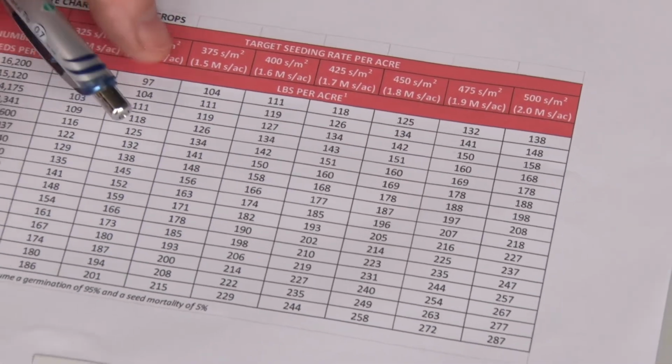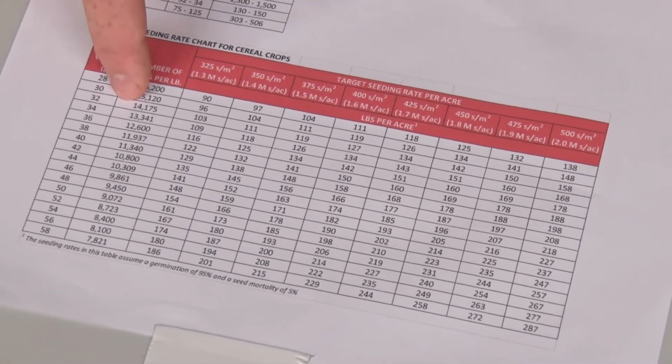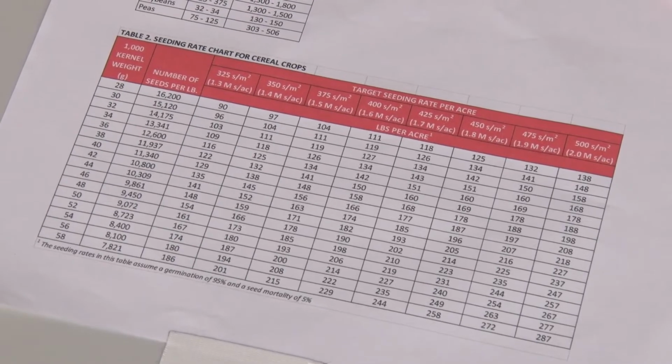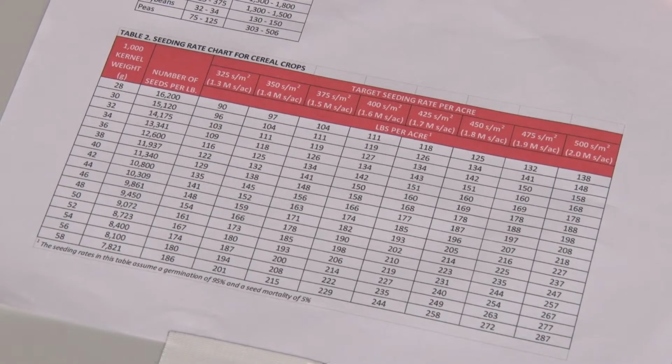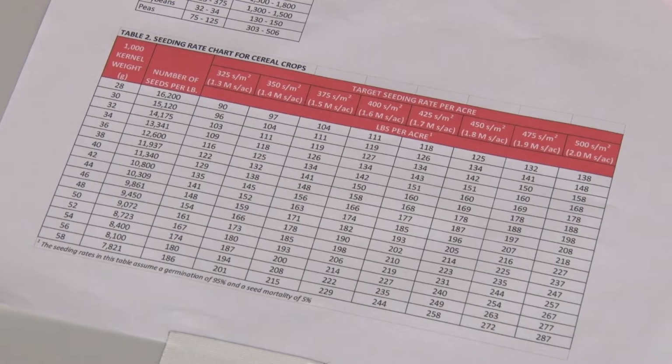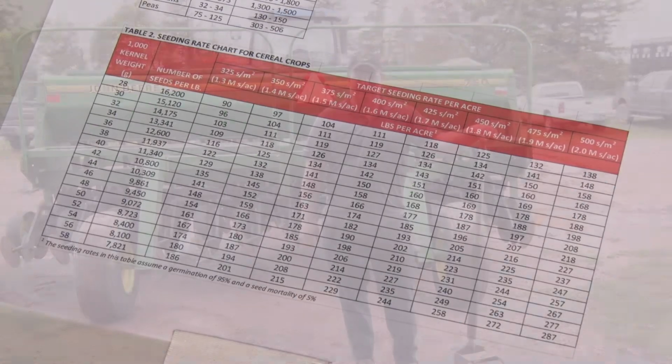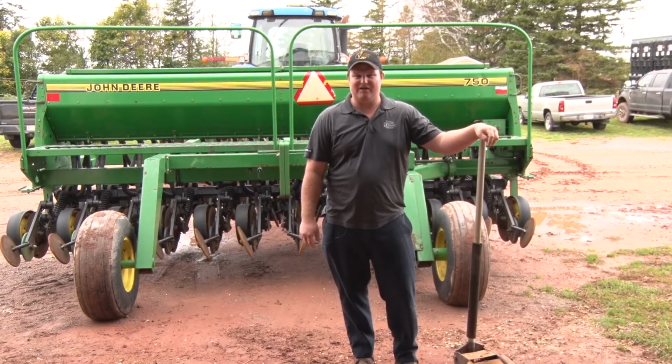And just to note, this chart does assume a 95% germination rate and a 5% mortality rate. If you would like to be more precise than that, you can actually plug your information into the seeding rate formula. So now that we've got our seeding rate determined, we can get ready to calibrate the drill.